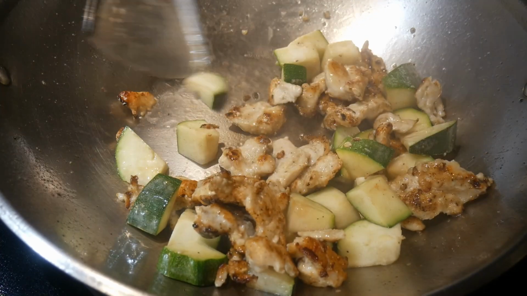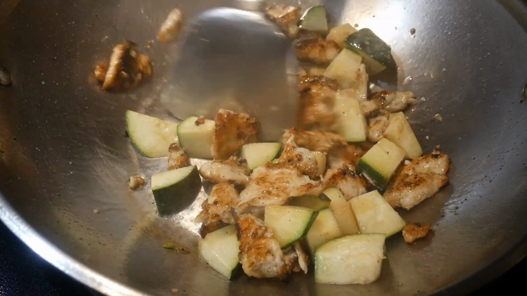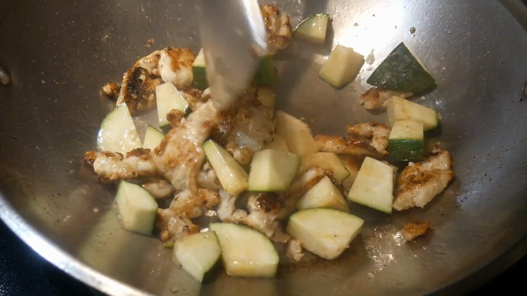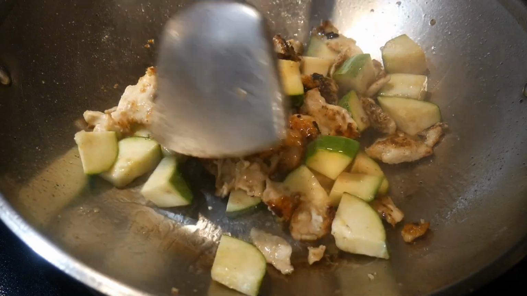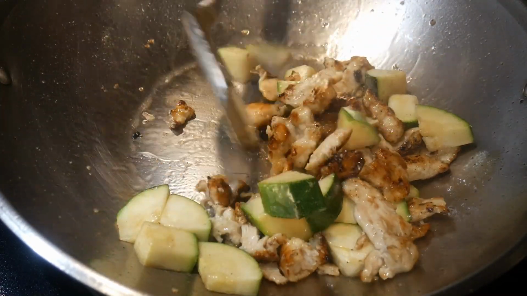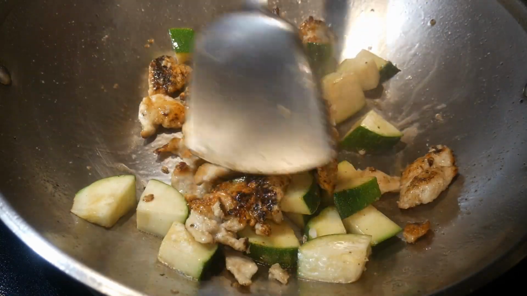Okay, now I add just a touch of cooking oil to make sure that things do not get burned. Right now, I actually have the heat turned all the way up to high, because as long as I keep things moving in the wok, as long as I keep stirring, I don't have to worry about things getting burned.